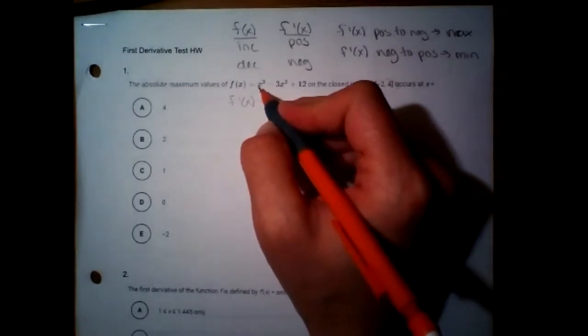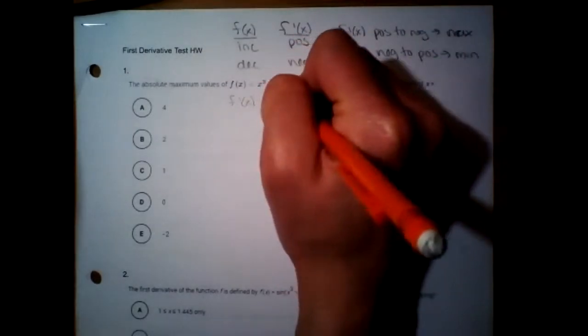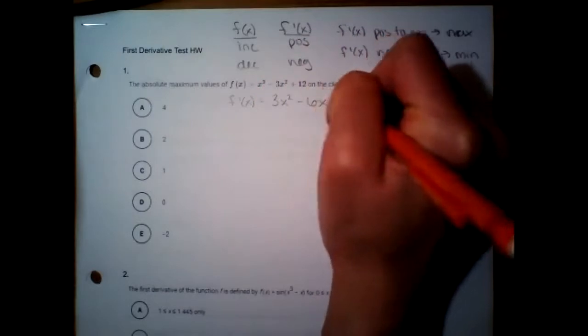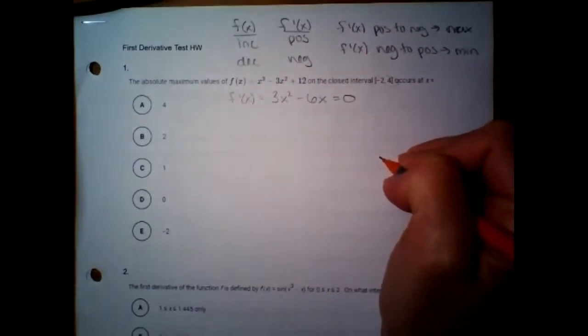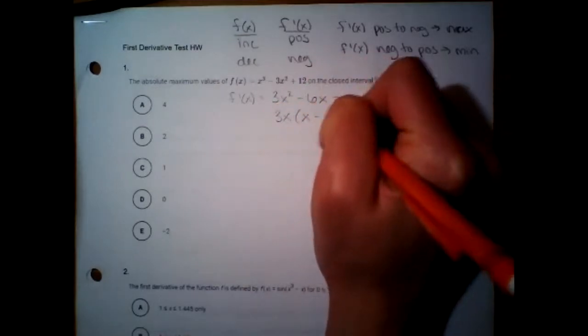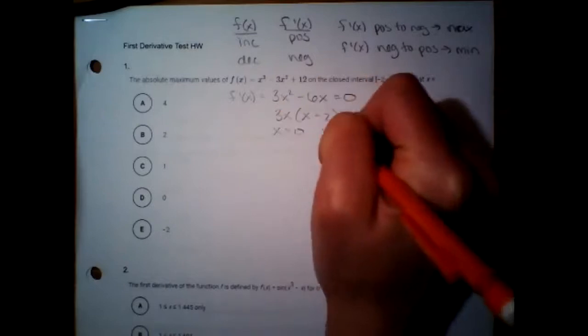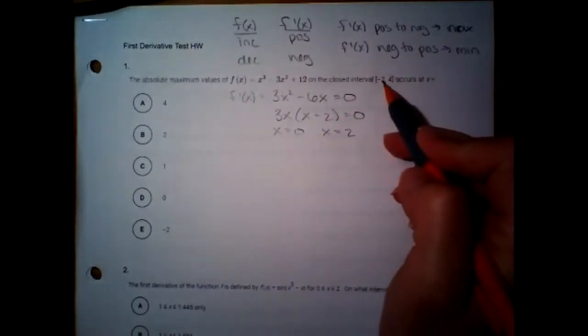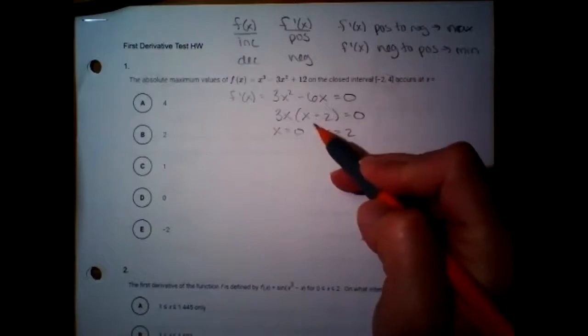So this will be 3x squared minus 6x equals 0. And we'll factor out 3x. We'll be left with x minus 2. And so we get 0 and we get 2. And so our candidates are -2, 4, 0, and 2.